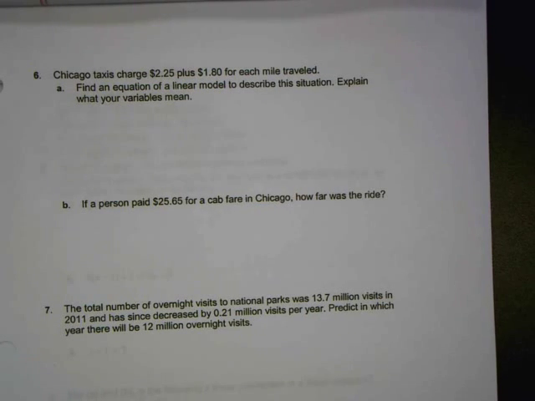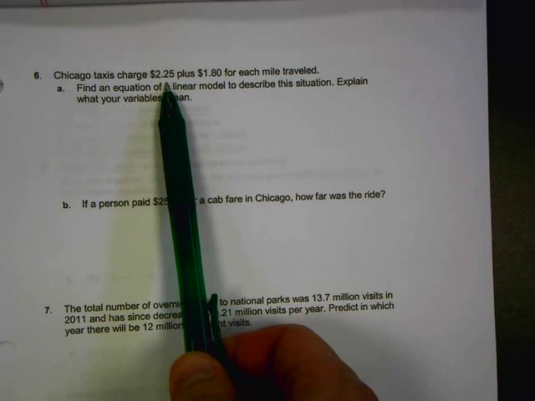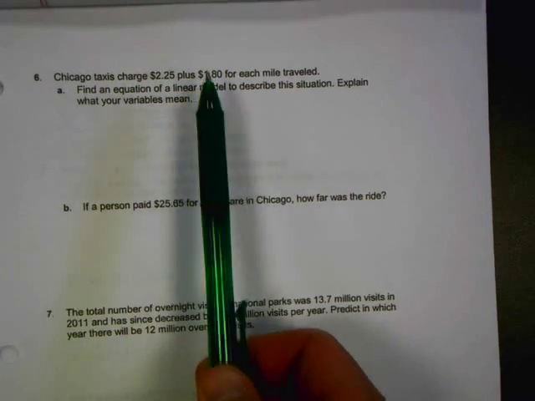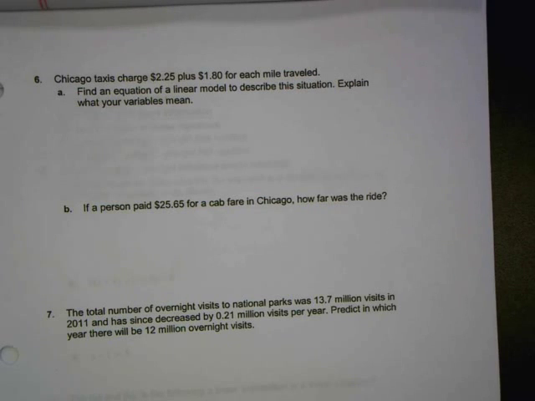Okay, so here's the deal. You go to hop in a taxi. They charge you $2.25 just for getting in and sitting down. So you get in, you sit down, you turn around and get right back out, you got to pay them $2.25. Then, after you sit in the cab, they start to drive, they charge you $1.80 for every mile. So we want to write an equation for that. y equals 1.8x plus 2.25.